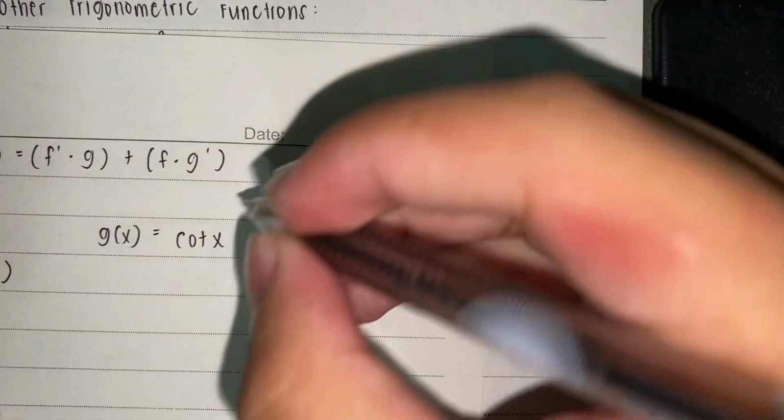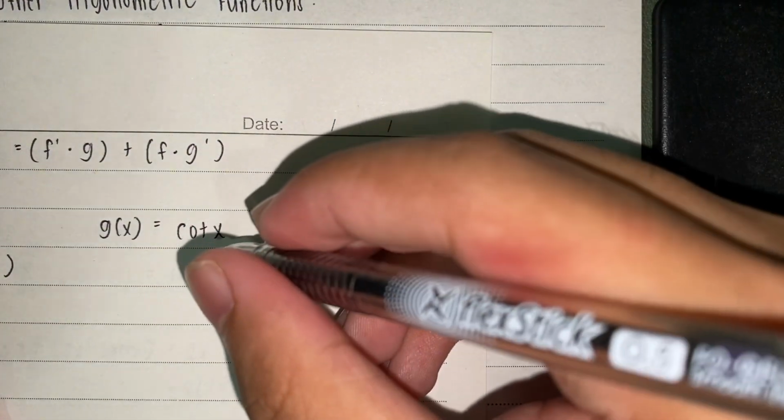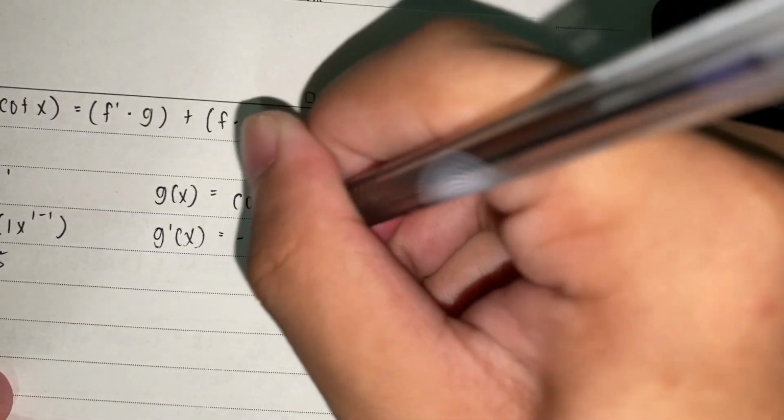That leaves with f prime of x is equal to 5. Next up, g of x is going to be equal to cotangent x, and the derivative of cotangent x is just negative cosecant squared x. So g prime of x is equal to negative cosecant squared x.